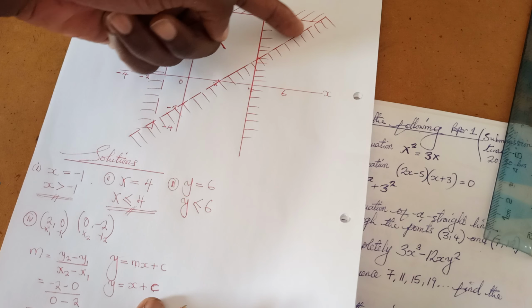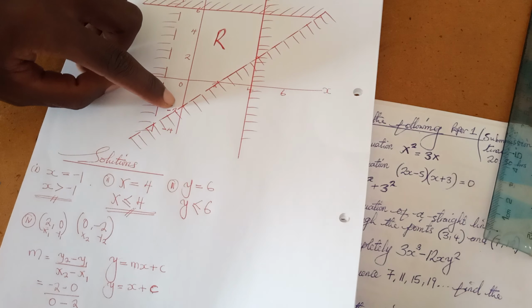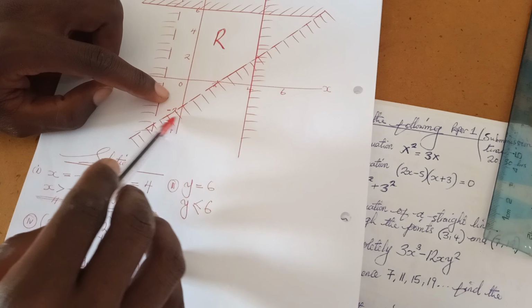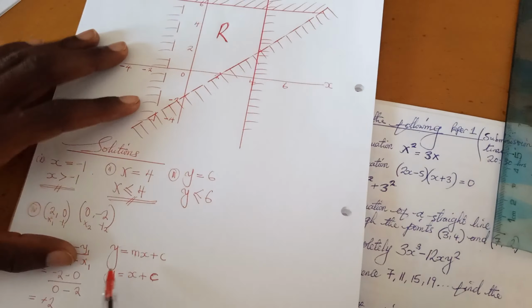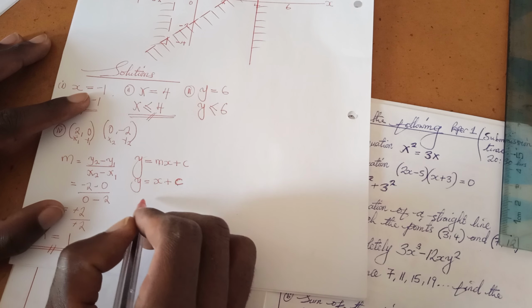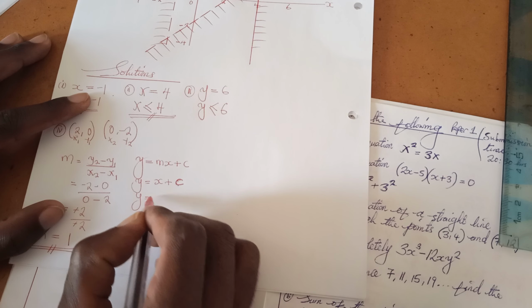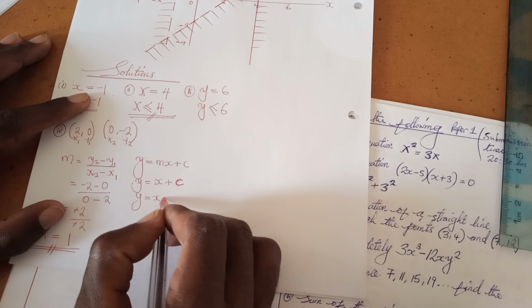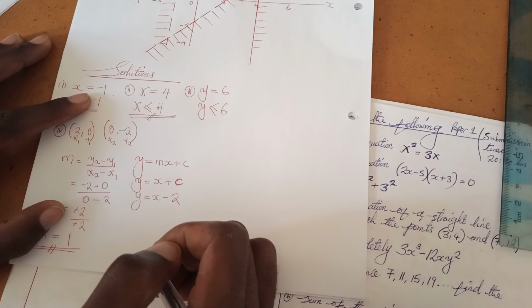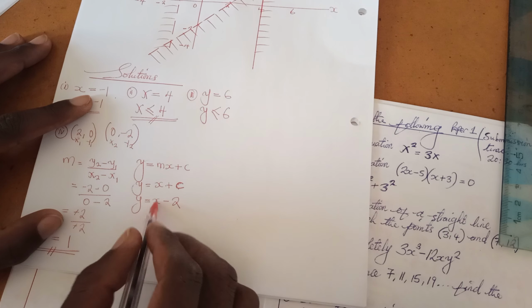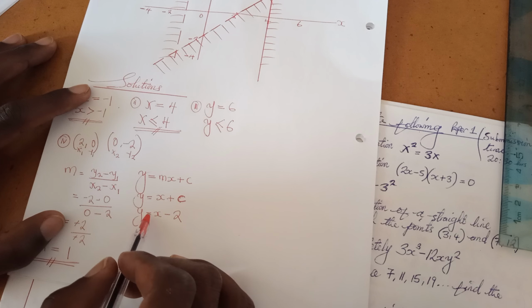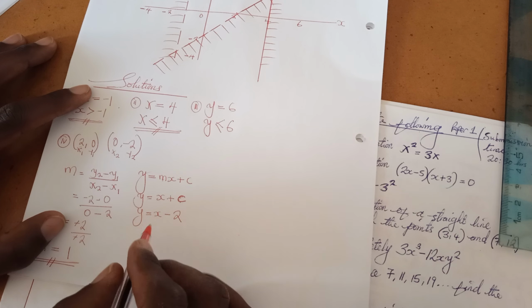So when you look at this line, it is cutting the y-axis at negative 2. So this negative 2 is our c. So our equation is going to be y is equal to x minus 2. Now, this equals is not an inequality sign. Therefore, we need to replace it with an inequality sign.